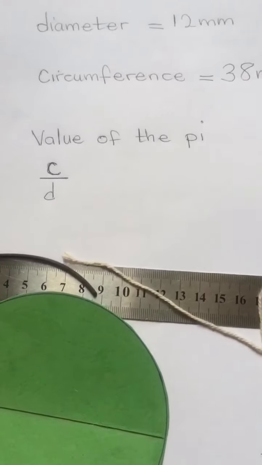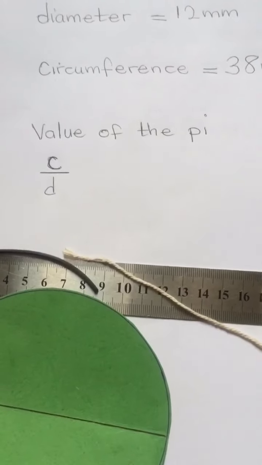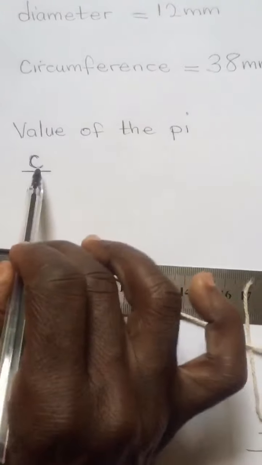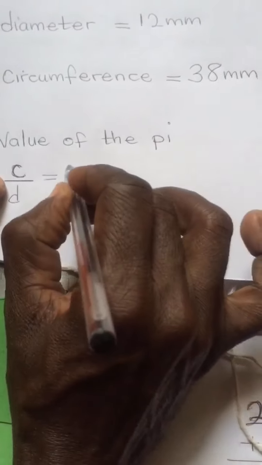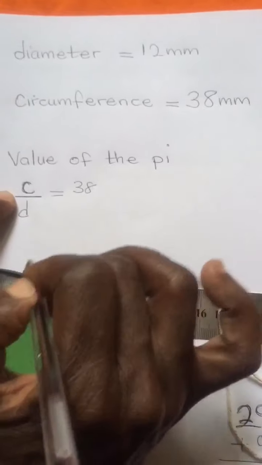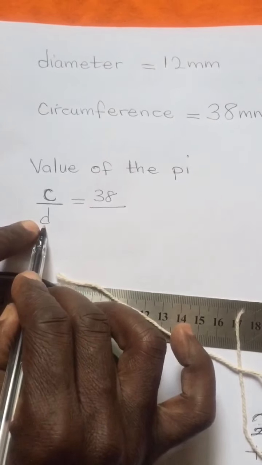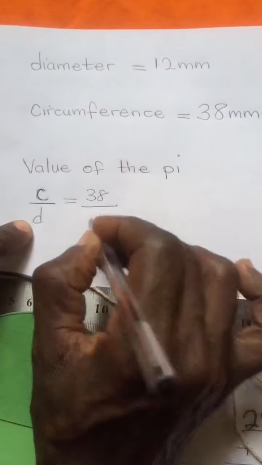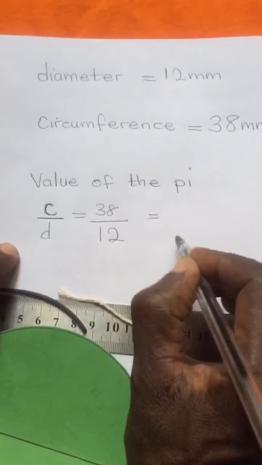This is the ratio. So we can go ahead, because this is two different distances on a circle. So we can say, what is our circumference there? It is 38 over, what is our diameter? It is 12.